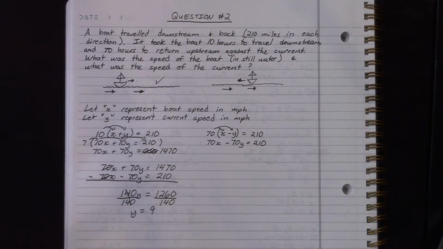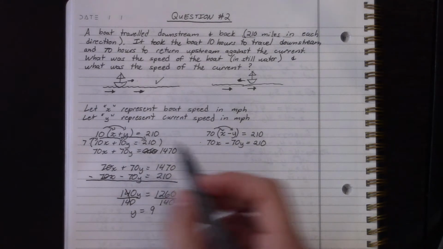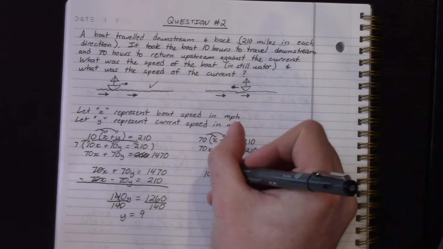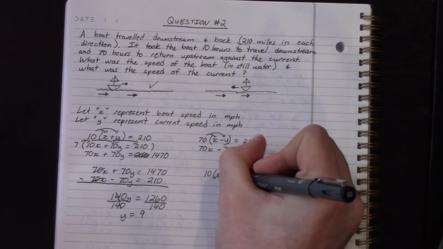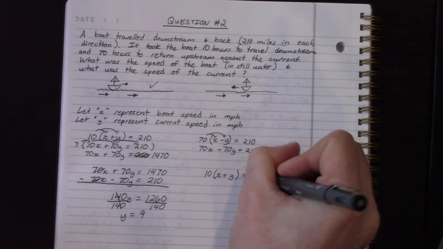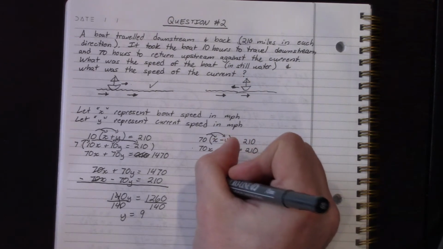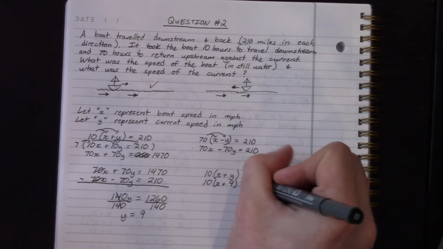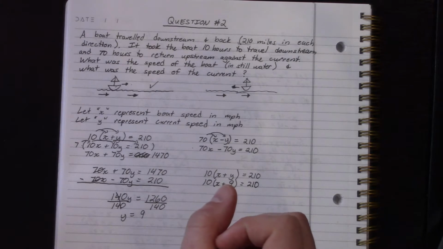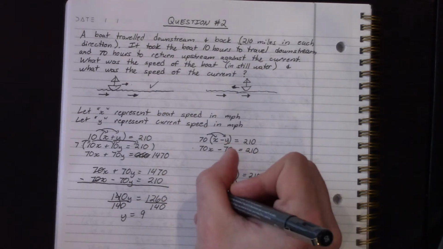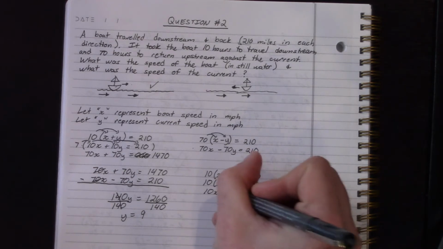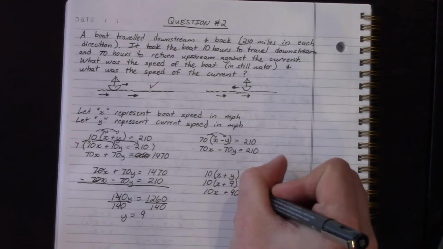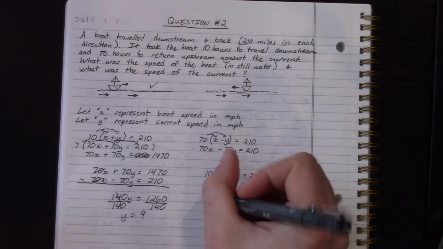So what does that mean? It means that the speed of the current is 9 miles per hour. So now let's go ahead and plug in y for one of our equations. I'm just going to use this one, 10x plus y equals 210. 10, and then in brackets, x plus 9 equals 210. 10x plus 90 equals 210.